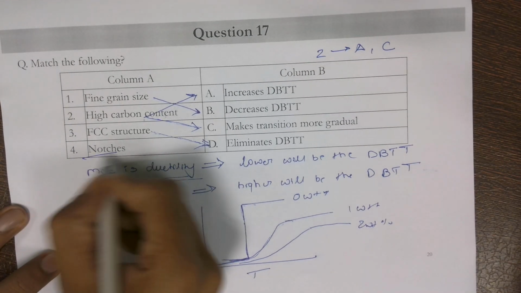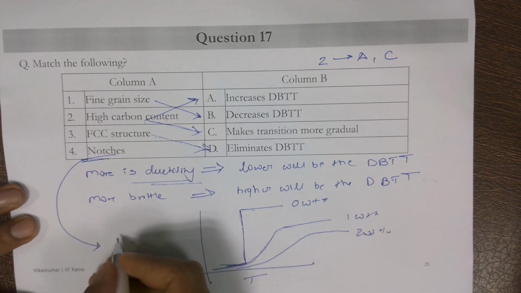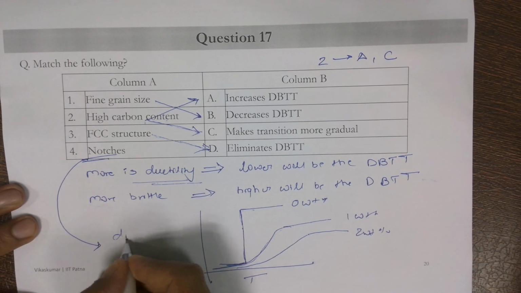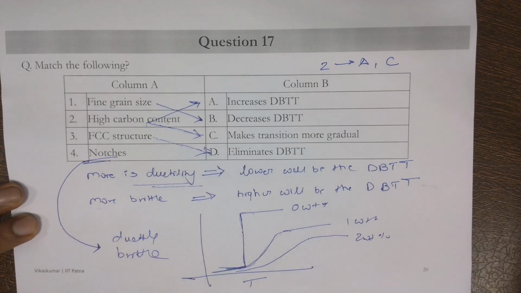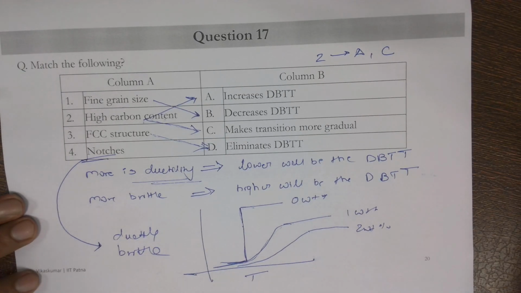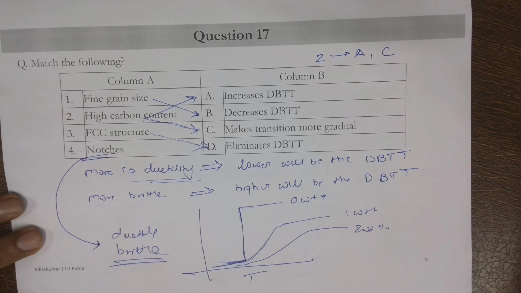Now, notches. If my specimen has a notch, am I going to get more ductile or more brittle? Notches are more, it means that it is more brittle.